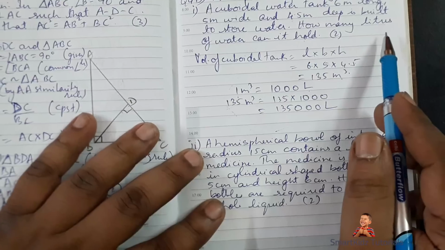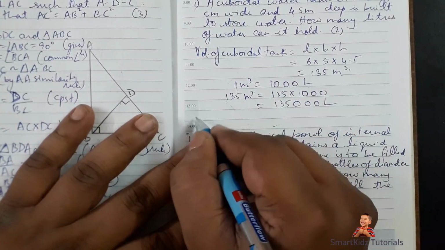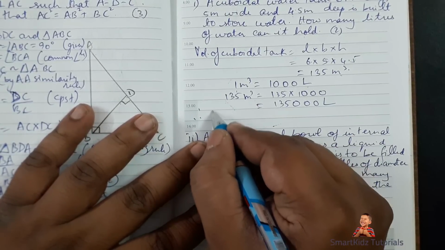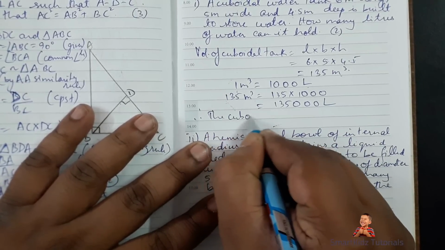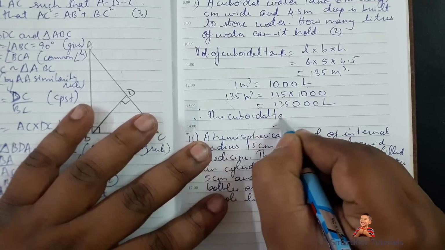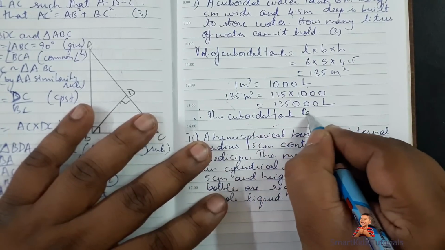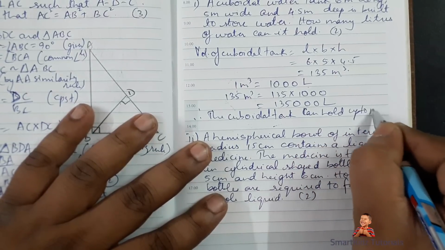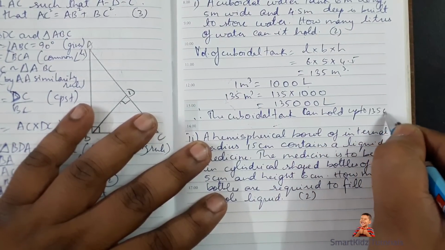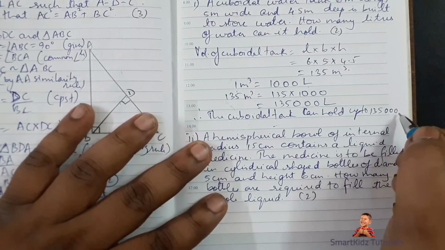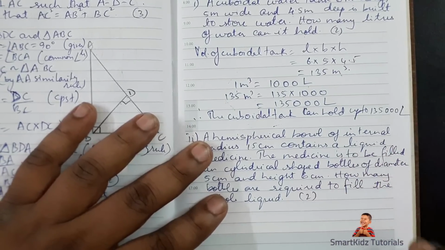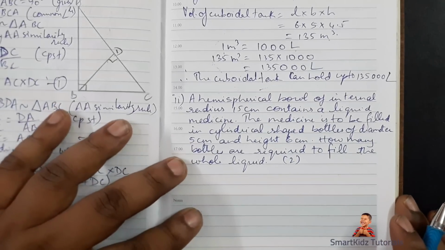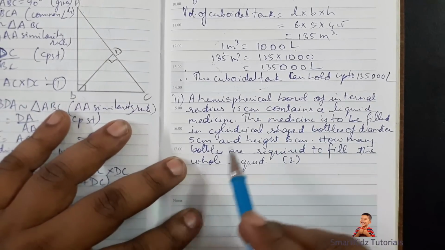And give the final statement as well, because it contains half mark. So you can see that the cuboidal tank can hold up to 135,000. So that is 1,35,000 liters. It's for 2 marks. Next and the final question under question 4D and for this paper as well.